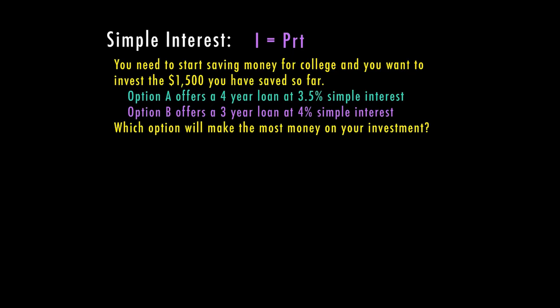So for this next example, we are going to actually start saving money for college. So not only are you going to sometimes borrow money and have to pay interest, but you can also invest money and that money will earn interest. So let's look at the other side of this, where we're trying to figure out which option is going to get us the most amount of money on our investment.